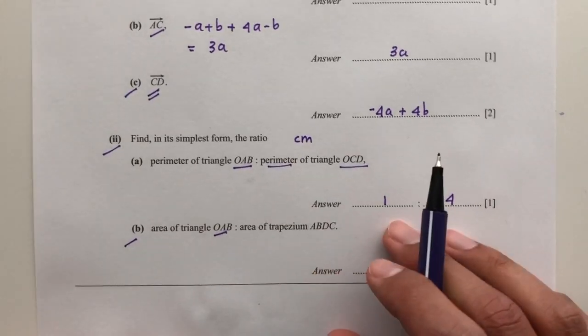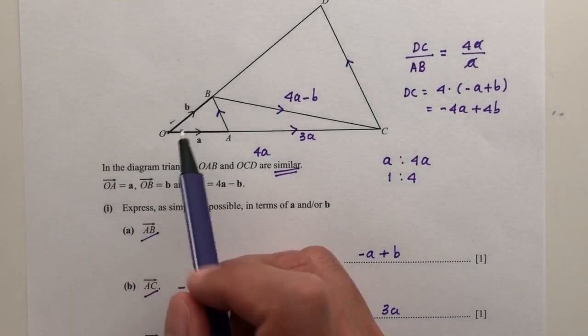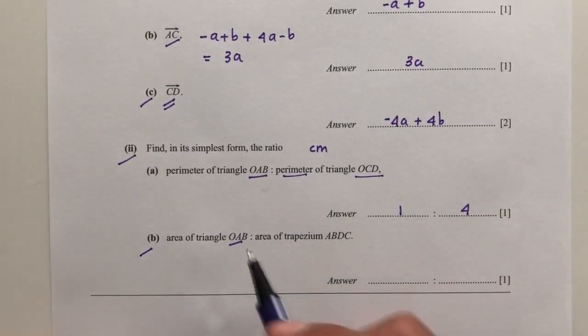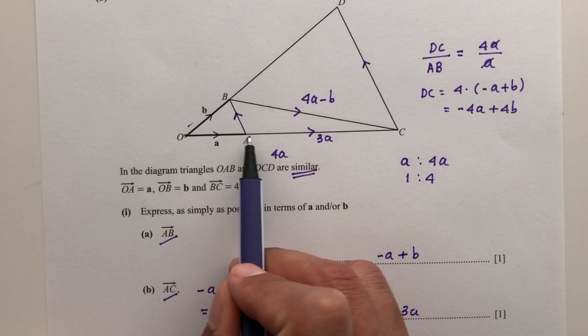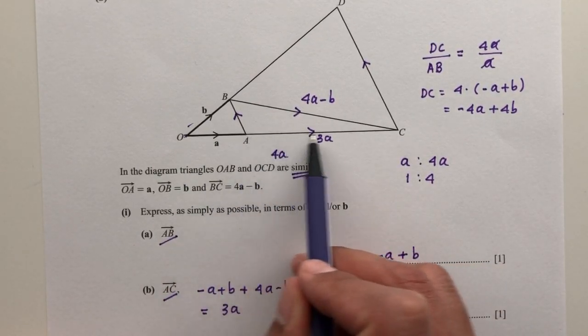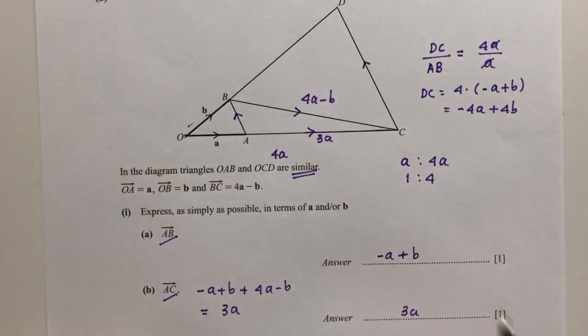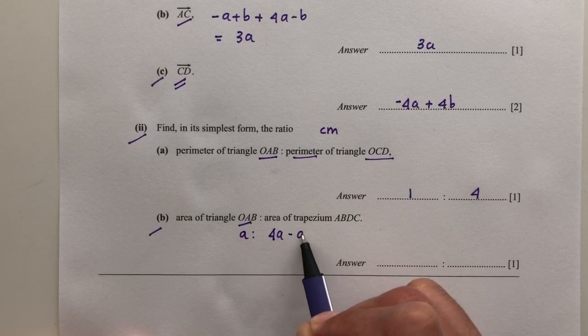So let's write down the corresponding sides first. So this side is of the triangle, it is A, so we write down A. And then what is the corresponding side for the trapezium? So how do you get this side? You have to take 4A minus A, right? So you have to write down 4A minus A.